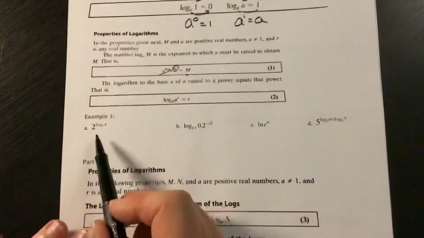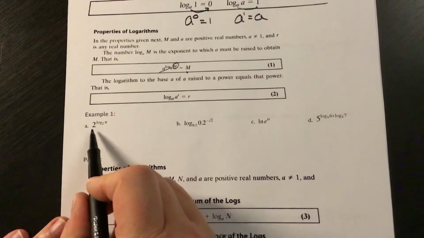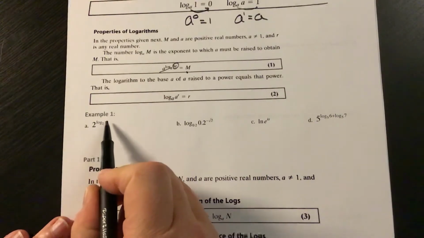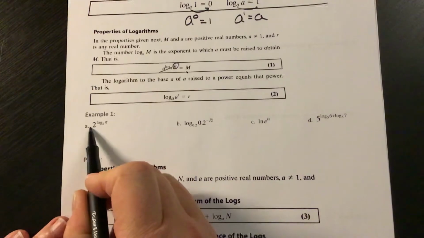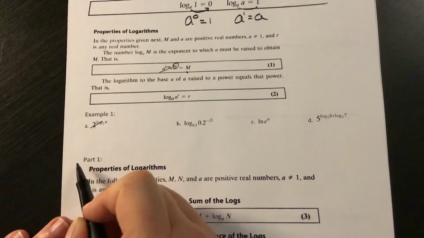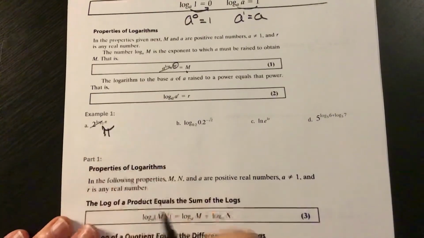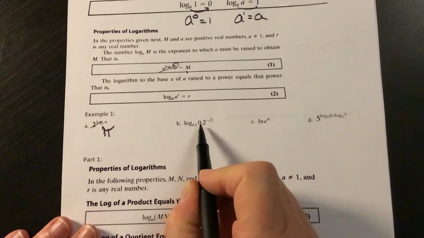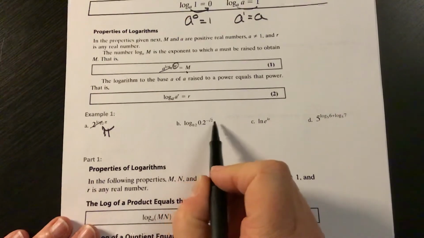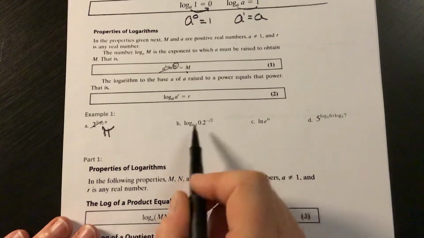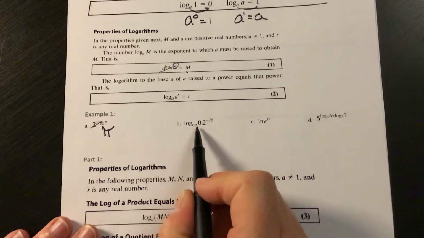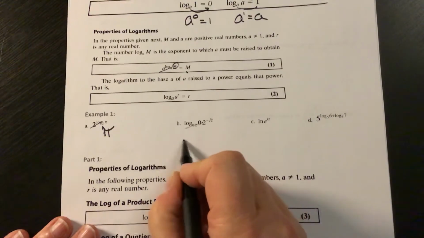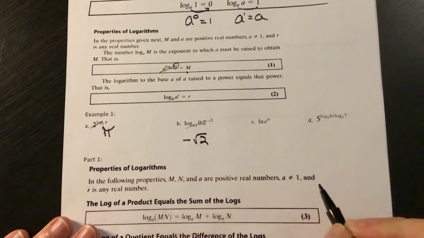So in this first example down here, I have 2 to the power of log base 2 of pi, and this 2 and the log base 2 are going to cancel out, and I'm left with pi. Okay, same here. Log base 2 of 0.2 to the negative square root of 2, the log base 2 of 0.2 is going to cancel, and I'm left with negative square root of 2.